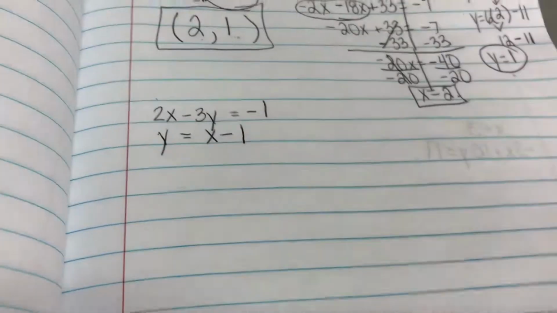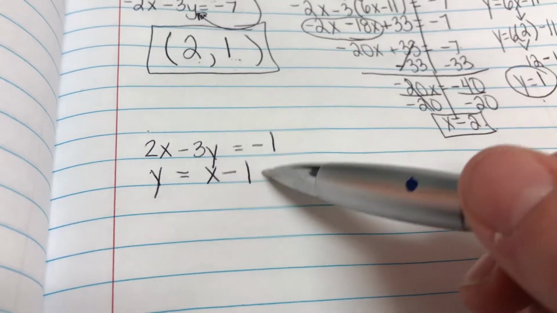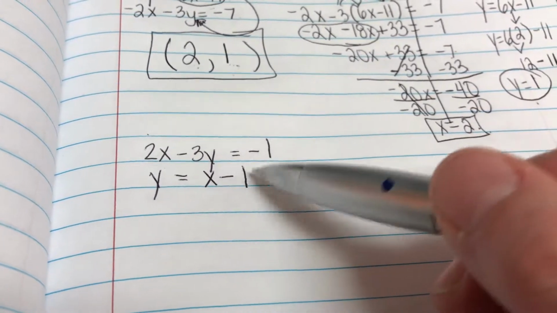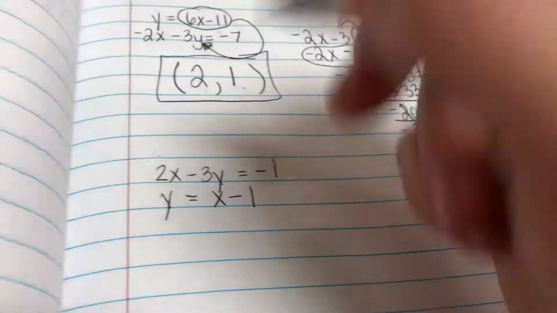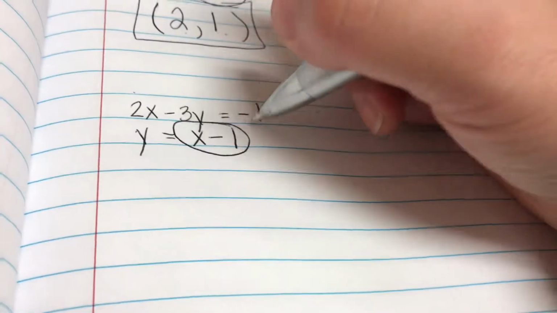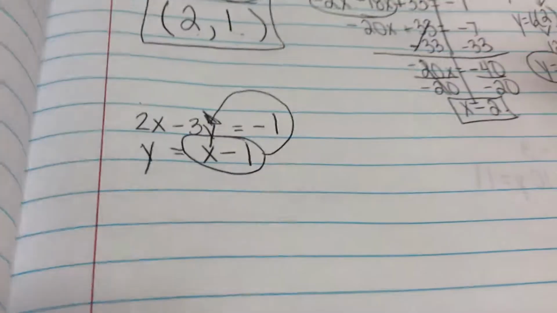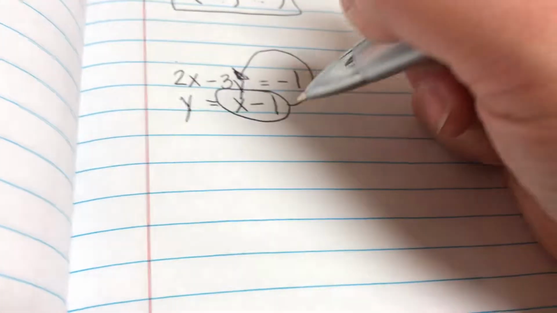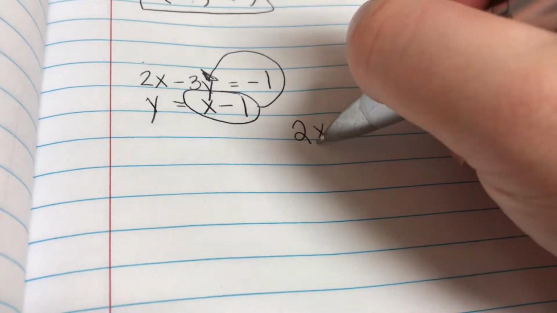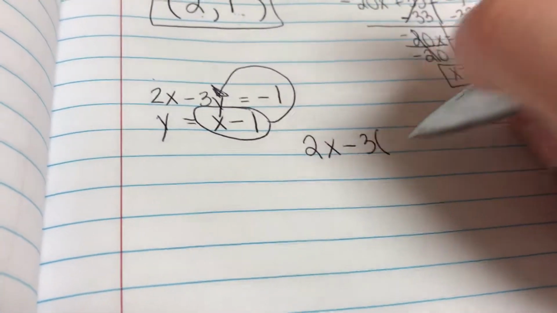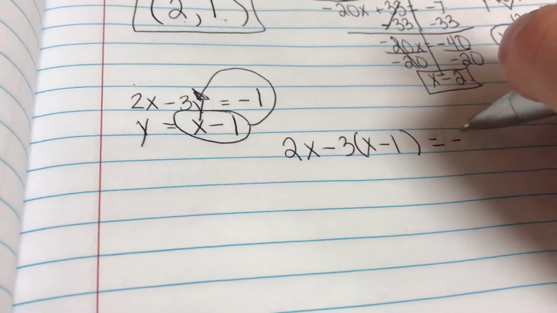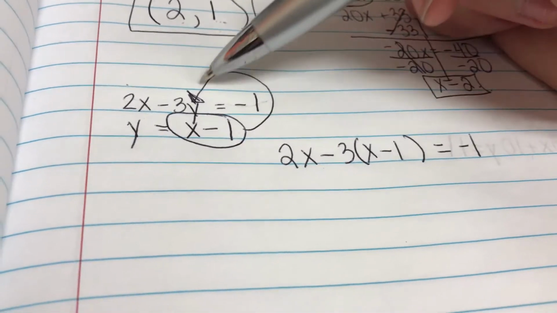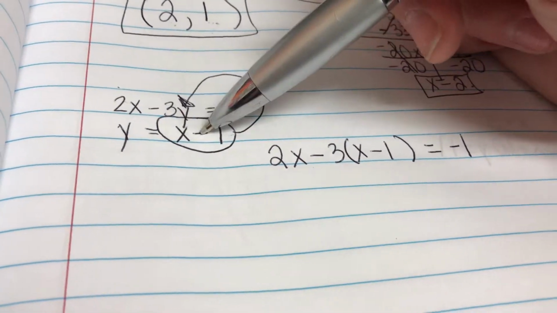Same thing. If I look here, the one that is in slope-intercept form is not the top one this time, it's the bottom one. They have y equals. Up here doesn't. So in place of y, the substitute that's going to come in place of y is going to be x minus 1. That's going to go right here. So I rewrite this: 2x minus 3, and I'm going to put parentheses because I'm going to be putting x minus 1 there, and then equals negative 1. So I'm just rewriting this whole thing, and instead of y, I just put this x minus 1.